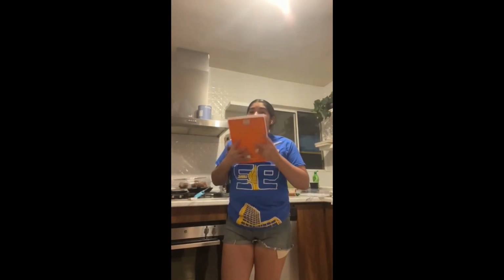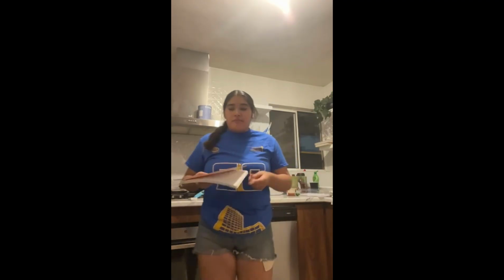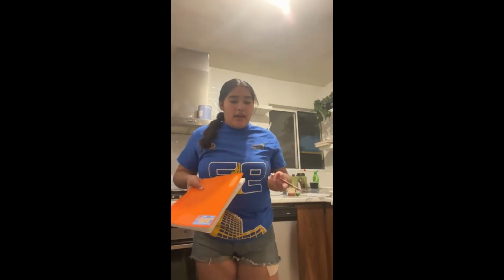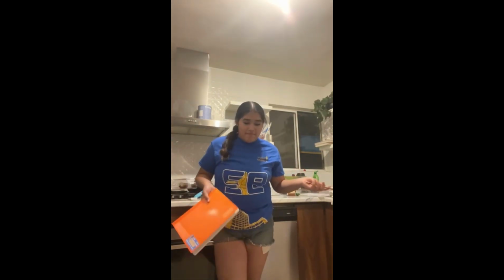Well, guys, as you can see, the notebook has more weight than the pencil. But when the notebook and the pencil fall, they are going to fall at the same time, because of gravity, the force of the earth. So that's an example of this.